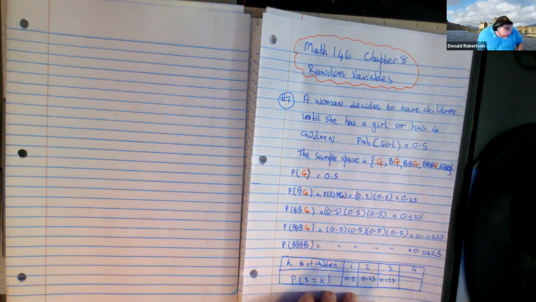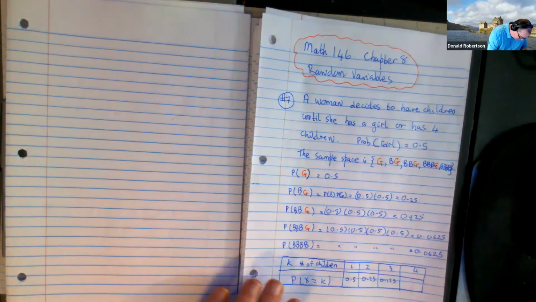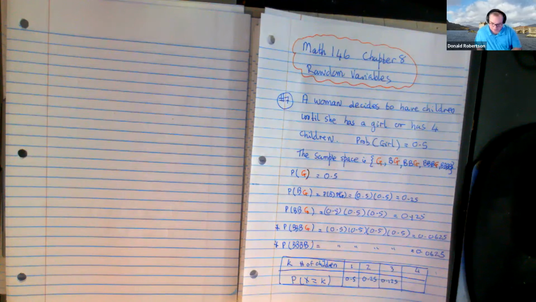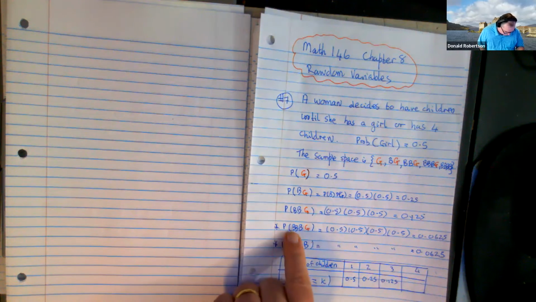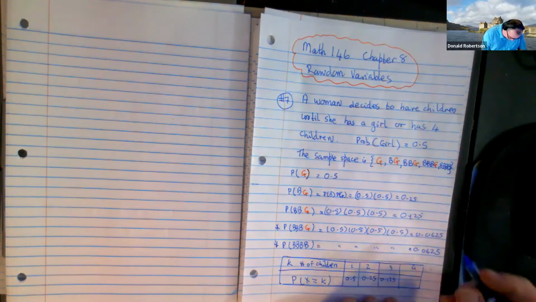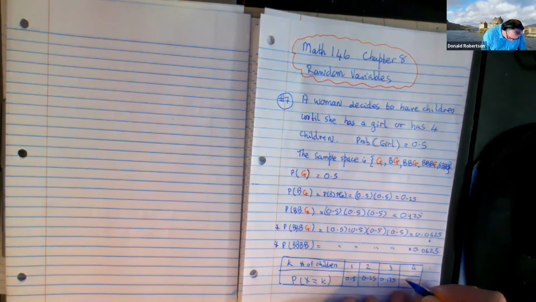And 4 children in her family is actually made up of 2 distinct events. This one was 3 boys and a girl, and this is 4 boys. So you would add these 2 together and get 0.125.